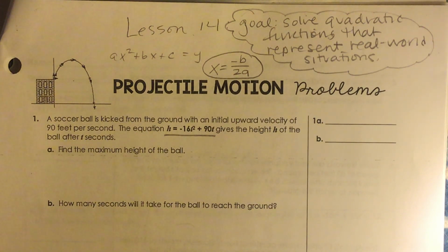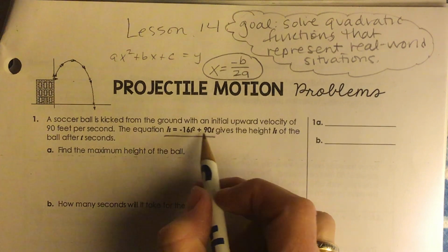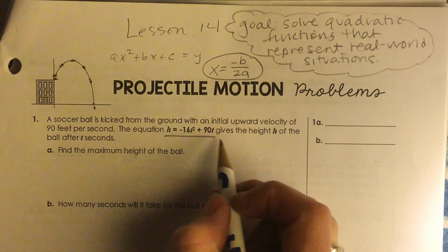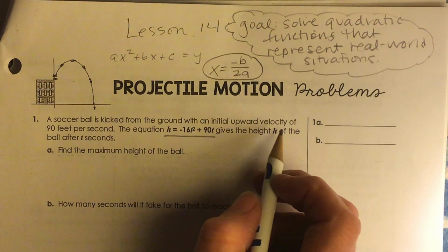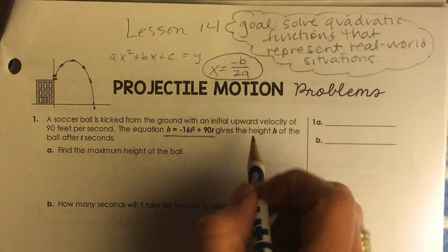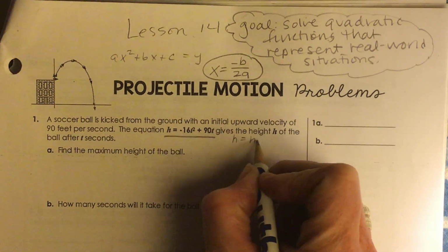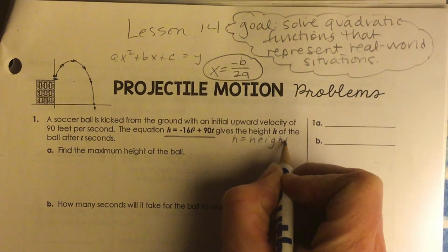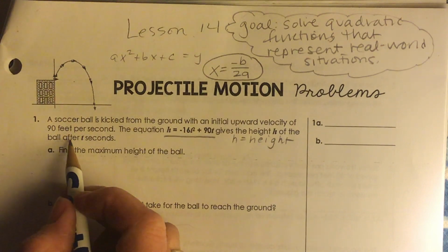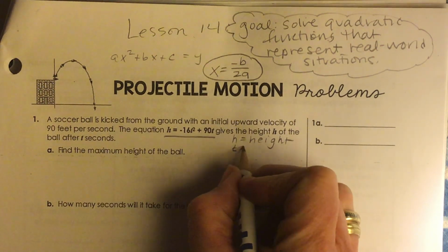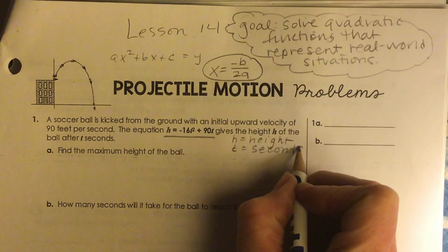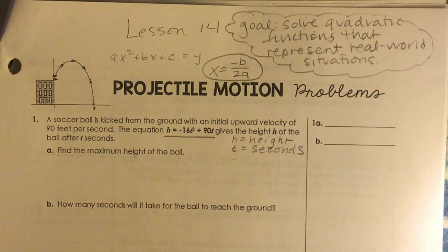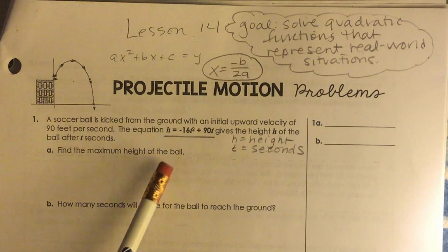If I keep reading, this equation is given to you, so you don't have to create your own, and it gives you the height. The h is the height of the ball after t seconds. It says find the maximum height of the ball.